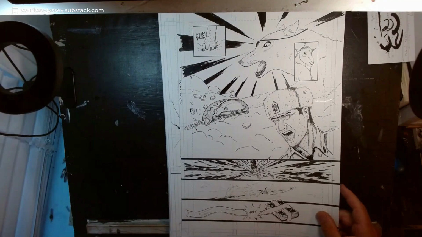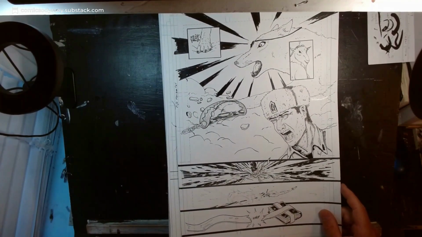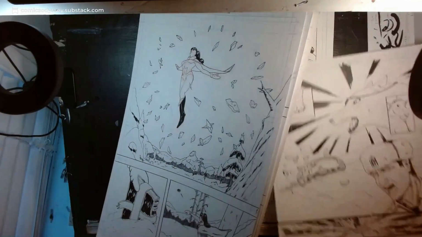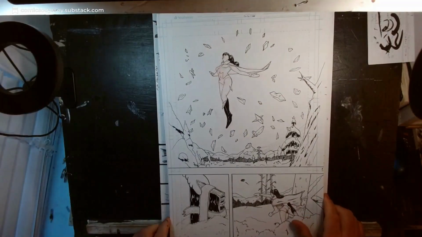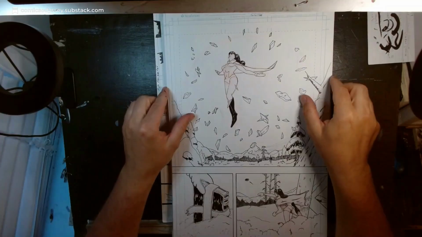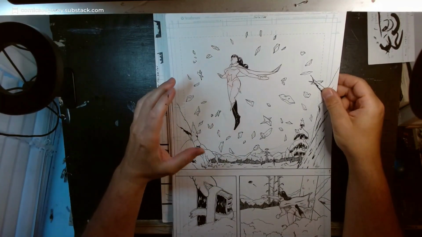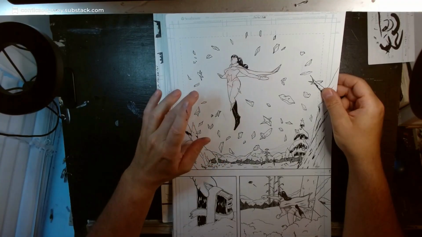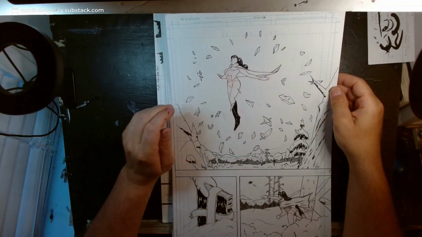Again, most of the work on the page, but we're tweaking it digitally. Someday I might work digitally, but I don't know. No plans yet. I'm having a good time here. So this panel, I didn't do any rendering yet. It's an important page because this page is going to be the cover.